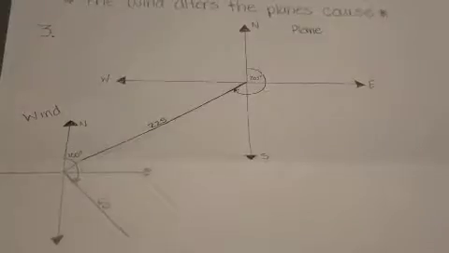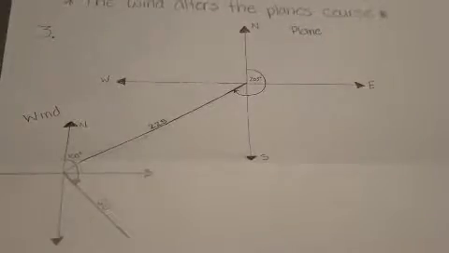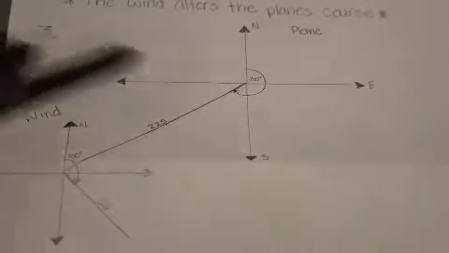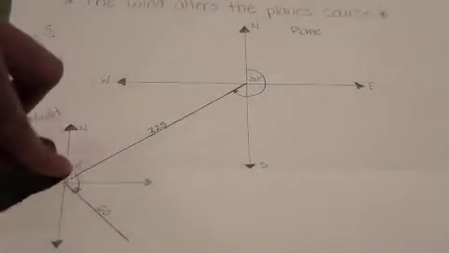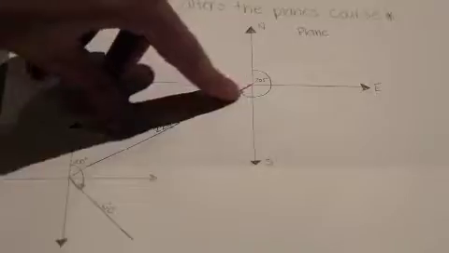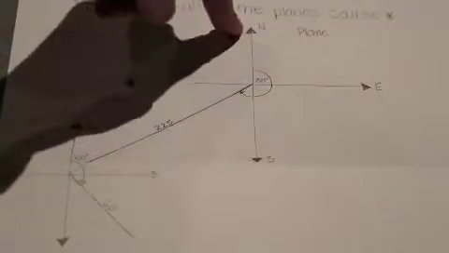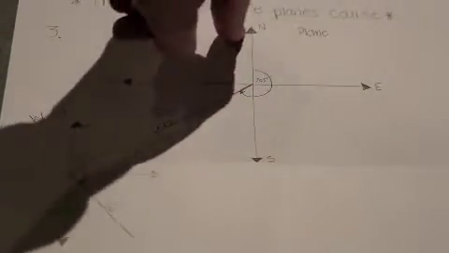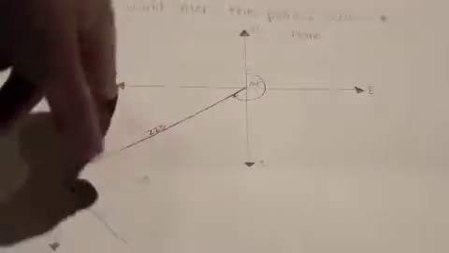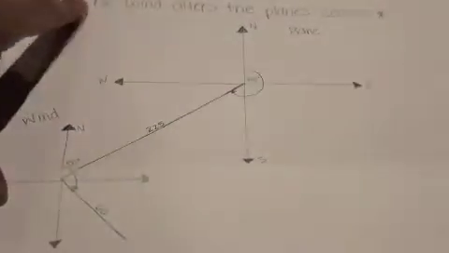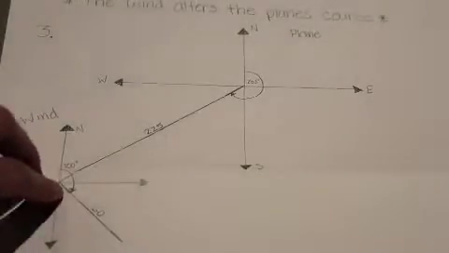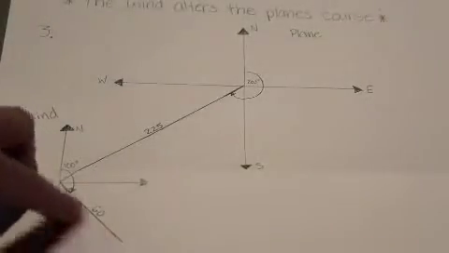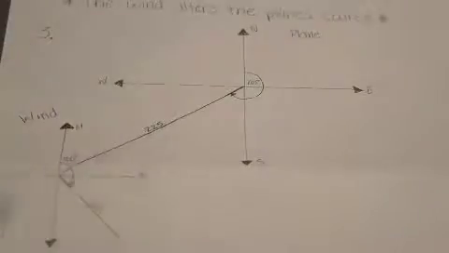Here is a visual aid of the two graphs. At the top, we have the plane's graph, and at the bottom, we have the wind's. Here is the plane's flight of travel at 225 feet per hour, the bearing of 205 degrees. We will be using a north, east, south, and west graph instead of an X and Y. At the bottom, we have the wind going at 60 feet per hour with a bearing of 100 degrees.